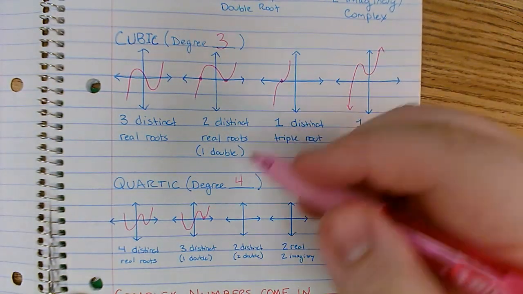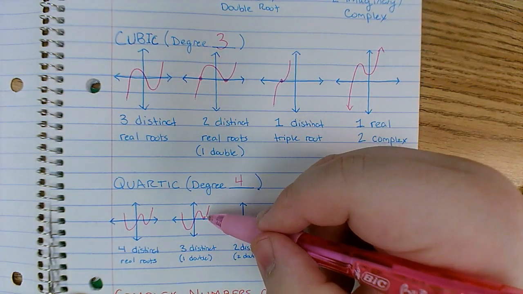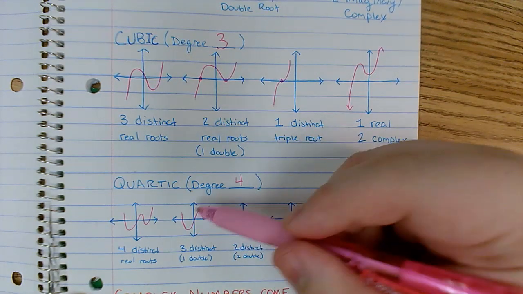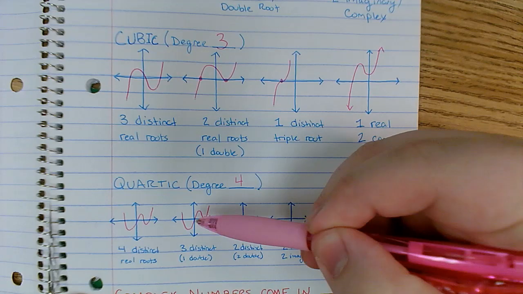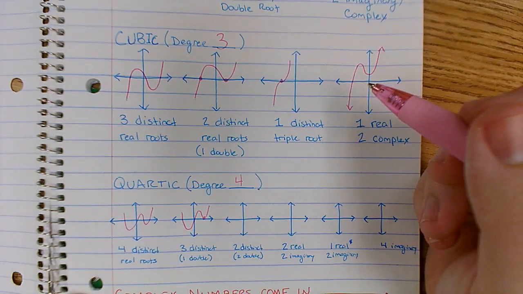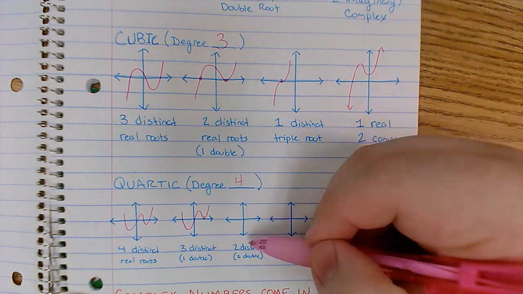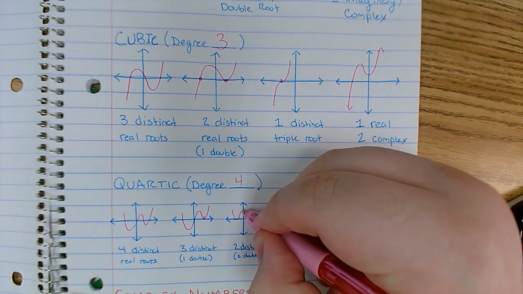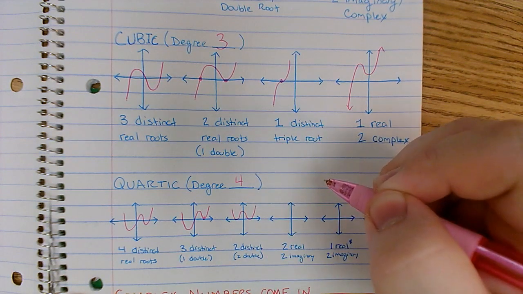And that bounce could have been anywhere. It doesn't have to be just the last root. It could have been the middle root, the first root, whatever. You have 1, 2, 3, 4. That one where it bounced counts as 2 roots. You could have two distinct roots where they're both double roots. That's where it kind of just bounces and bounces again.